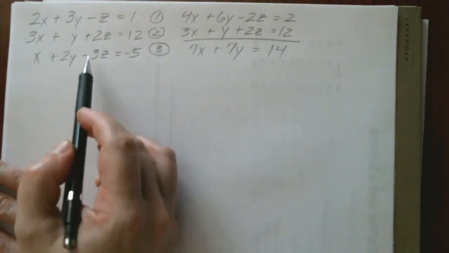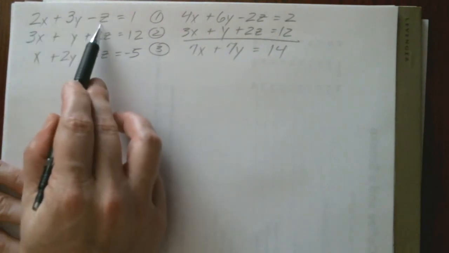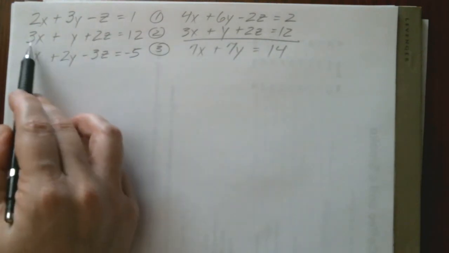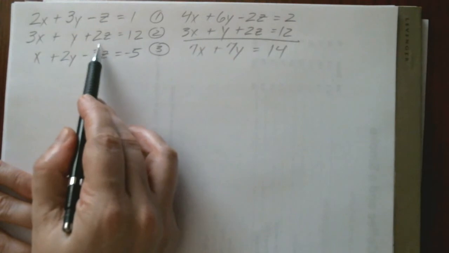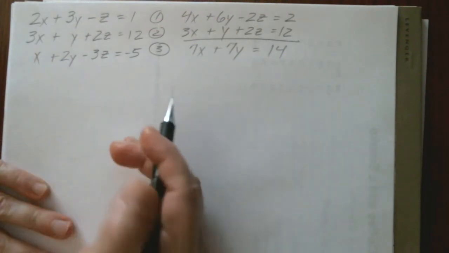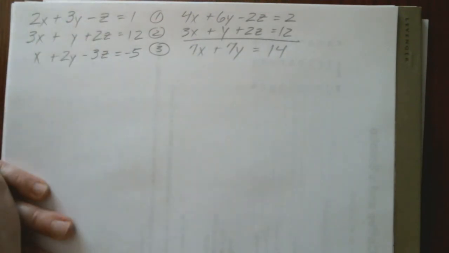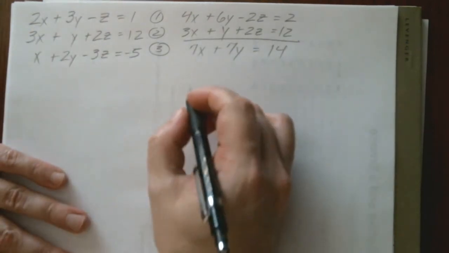In other words, I would only have to multiply this top equation by a -3 to eliminate the z. If I use equation 2 and equation 3, I'm going to have to multiply the top by 3 and the bottom by 2. So again, from an efficiency standpoint, I want to do as few calculations as possible.